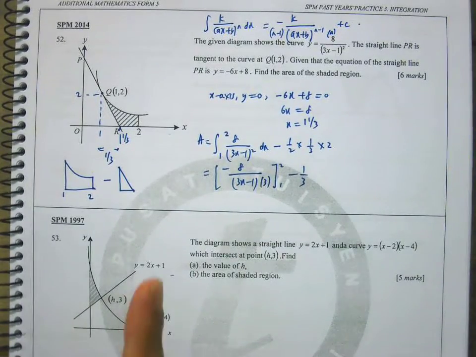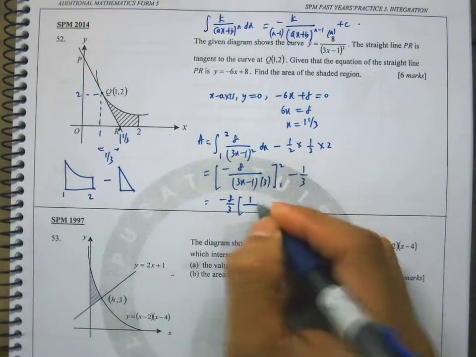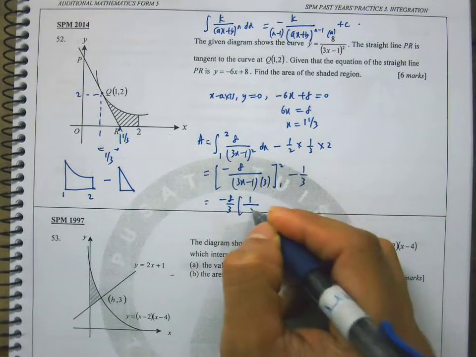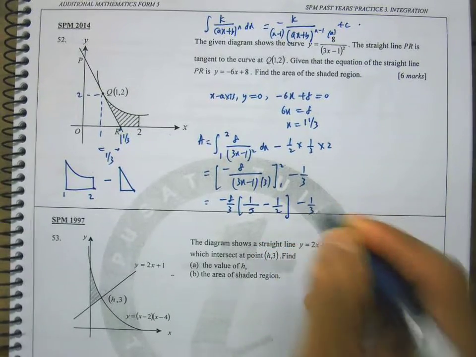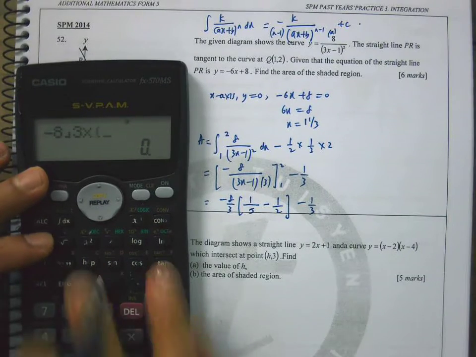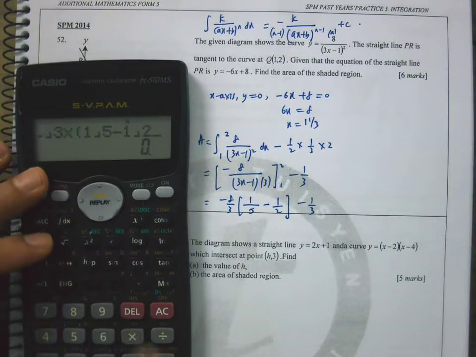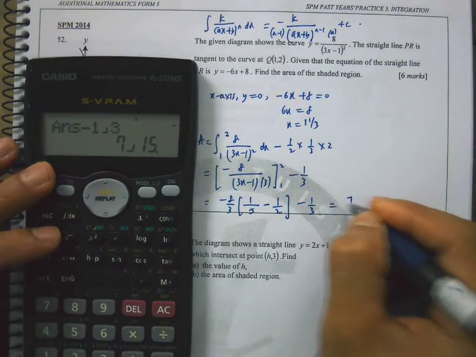Okay, I haven't finished yet. Let's sub. 8 over 3, I like to take negative 8 over 3. Put 2 inside. 3 times 2 is 6. 6 minus 1 is 5. Put 1 inside. 1 over 2 minus 1 over 3. So this is 8 over 3 times 1 over 5 minus 1 over 2. Whatever you get, minus 1 over 3. The result is 7.